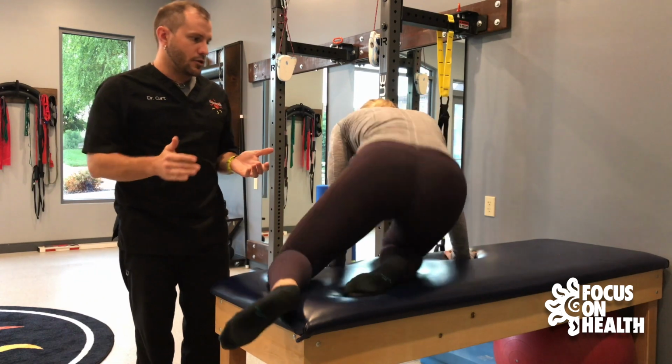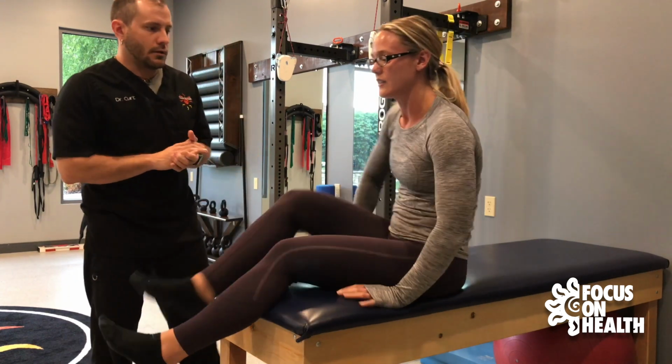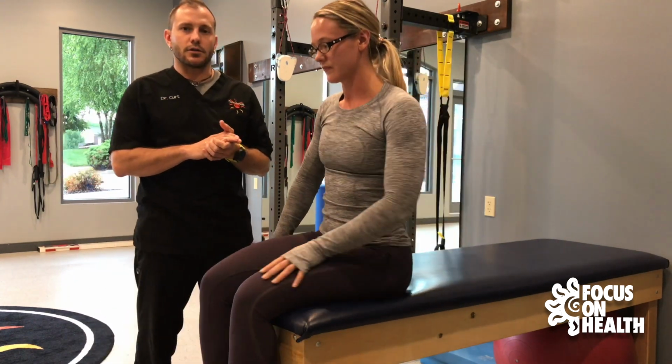So, in conclusion of our examination, Christy has some spinal dysfunction. She has lack of thoracic spine extension. She has lack of thoracolumbar rotation. This is causing or being caused by some scapular instability, and I believe she is suffering from scapular dyskinesis with a little bit of subacromial impingement in her left shoulder.